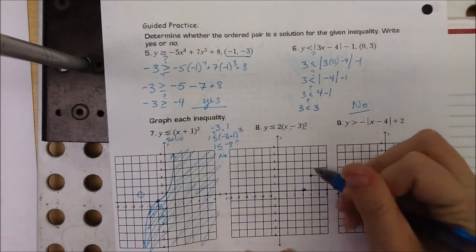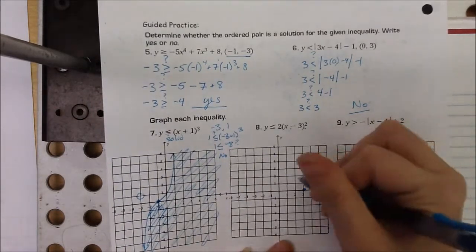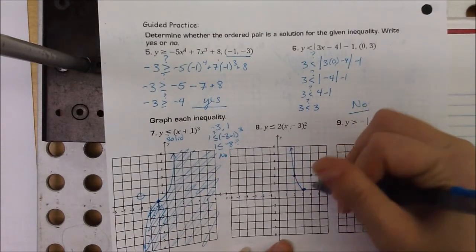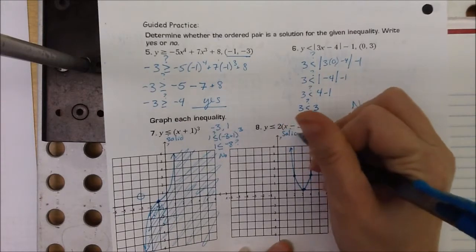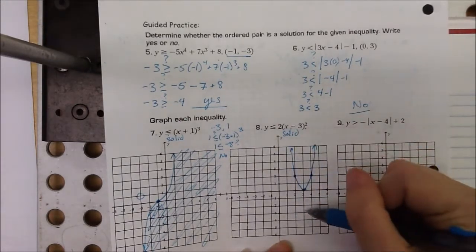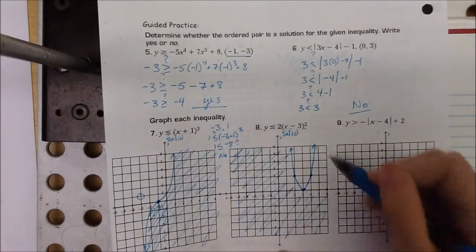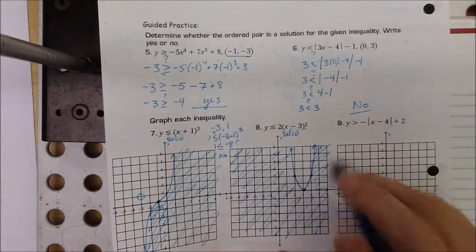And then instead of going 1, 4, it'll go 2, 8. So it's going to be steeper, but it'll still have the parabola shape. This is going to be solid because it's an or equal to, and we are less than or equal to, which means everything that cannot be said to be above this line somehow. So everything that's not inside of there.